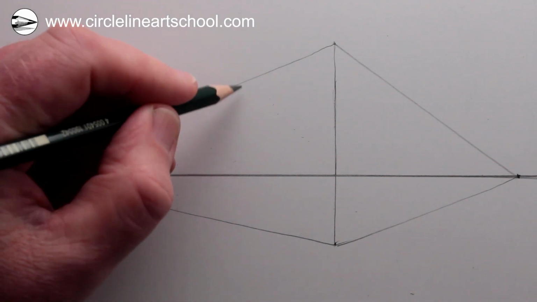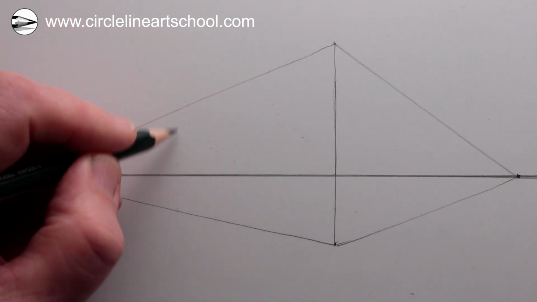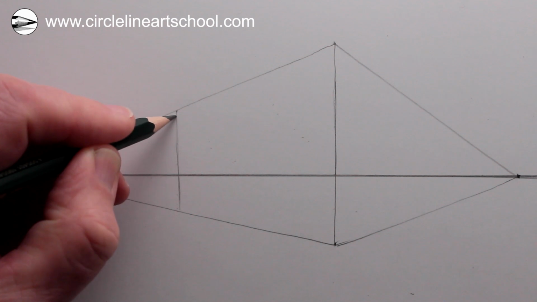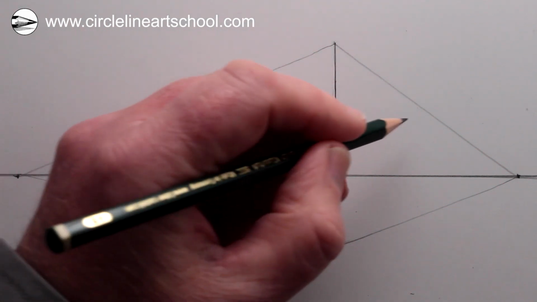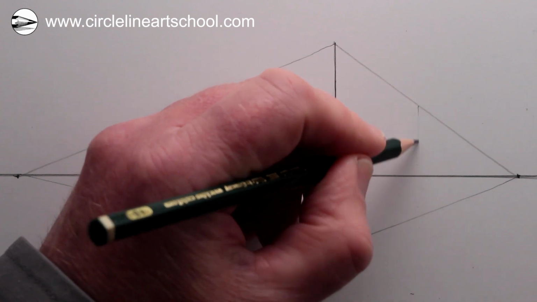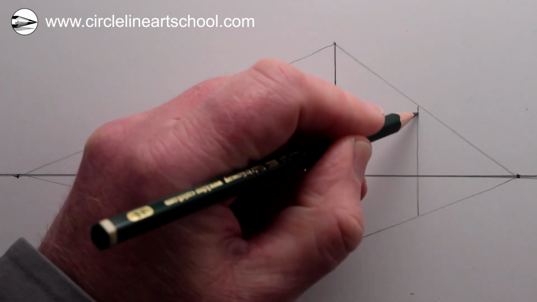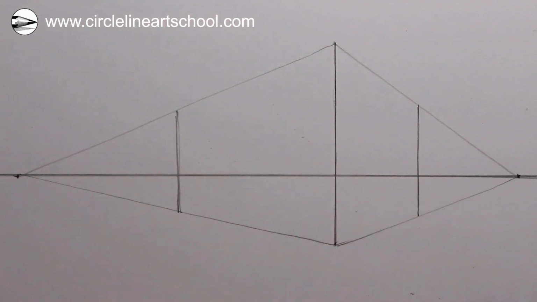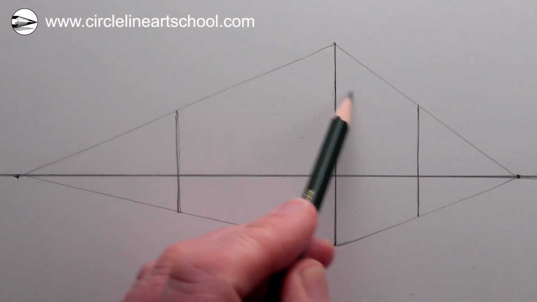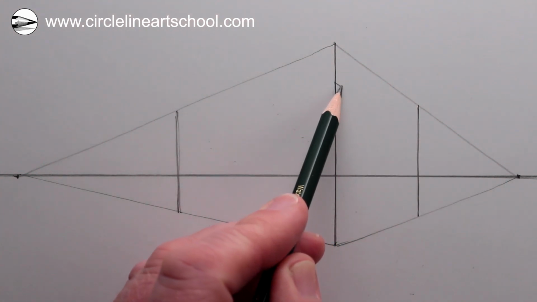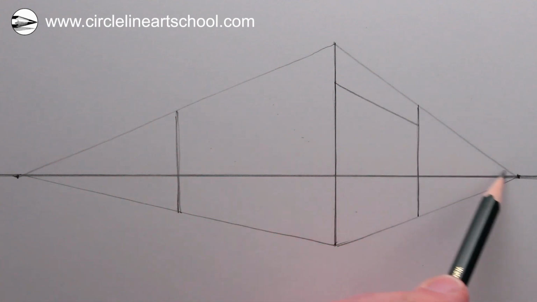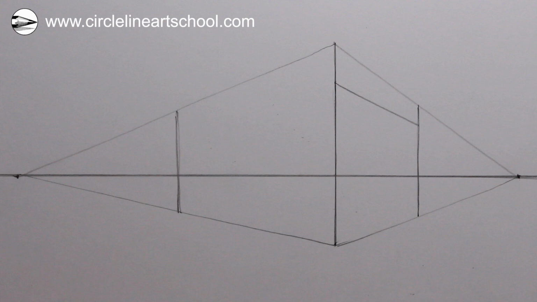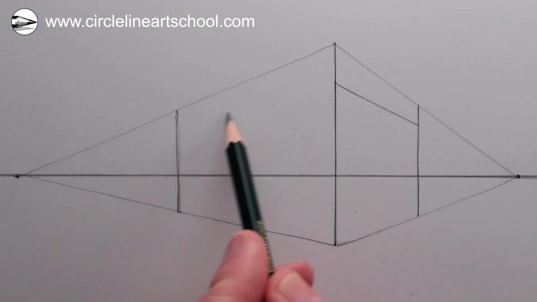Now we can draw another vertical line on the left hand side to show the far left of the building. Next, we can draw yet another vertical line on the right to show the far right of the building. Now we can start to add some of the structure to the building. We can start by drawing a line to the right vanishing point from the first central vertical line, and then we can draw another line to the left vanishing point. So that will be like a roof platform at the top of the building.